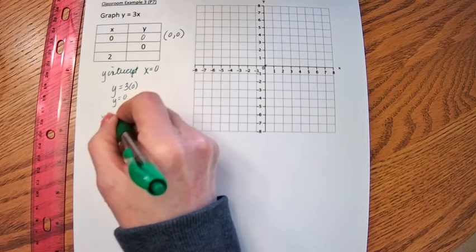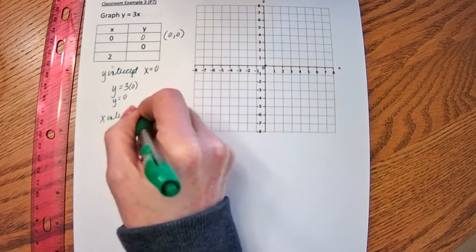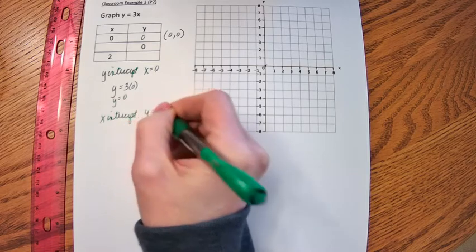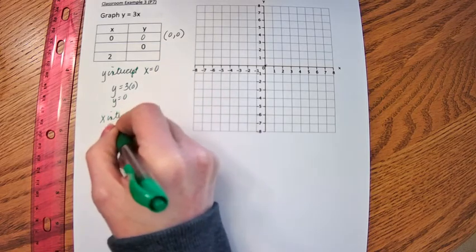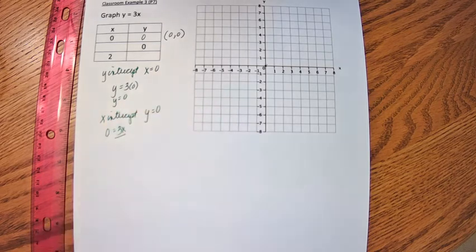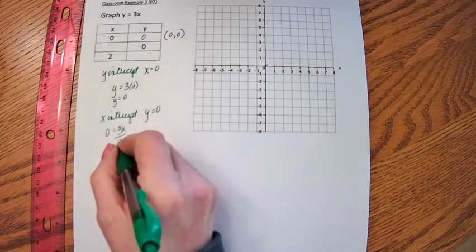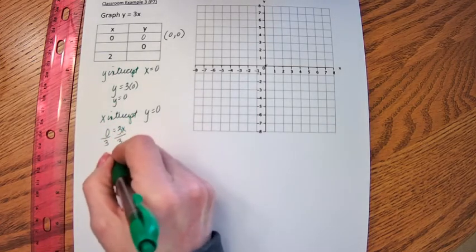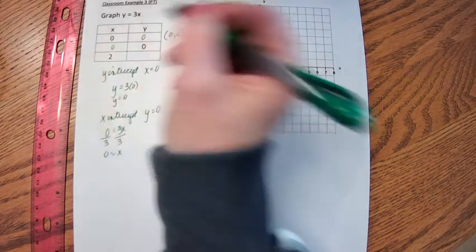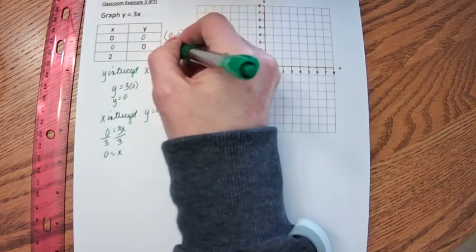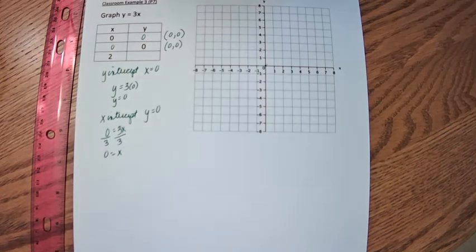Let's find the x-intercept. That's when y equals 0. 0 equals 3x, so if we want to get x by itself, divide by 3. So the x-intercept is origin and the y-intercept is origin. We have found our intercepts. The problem is we don't have enough information.